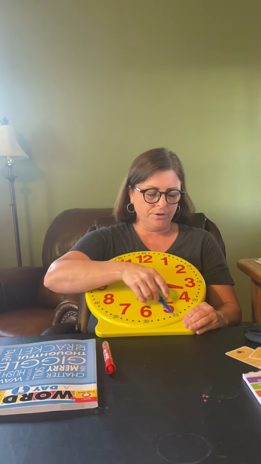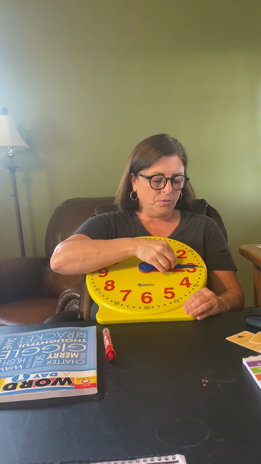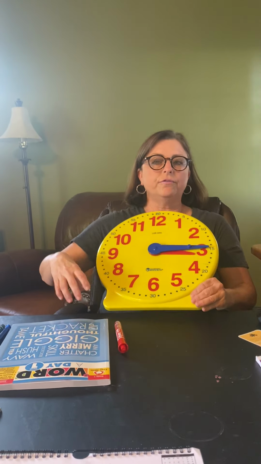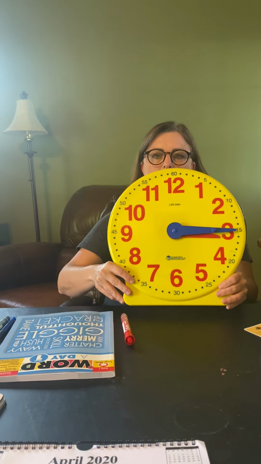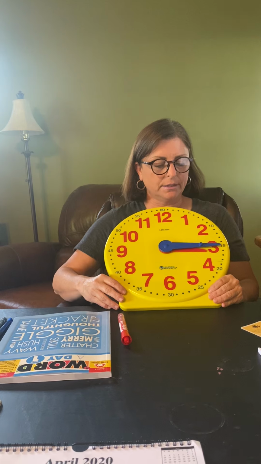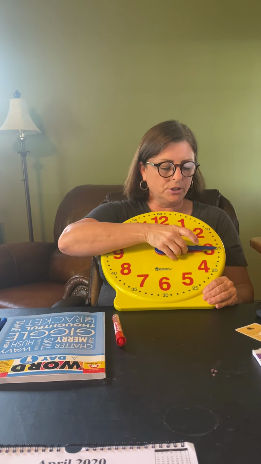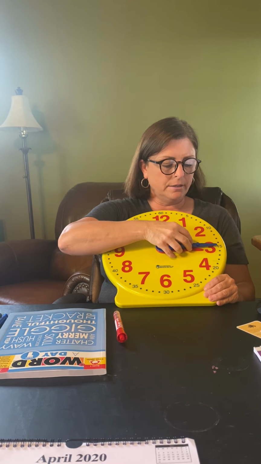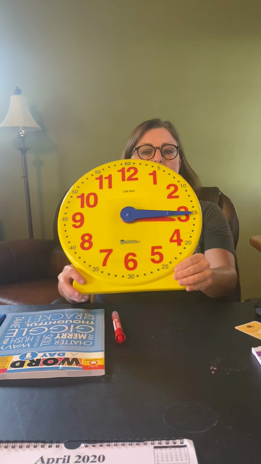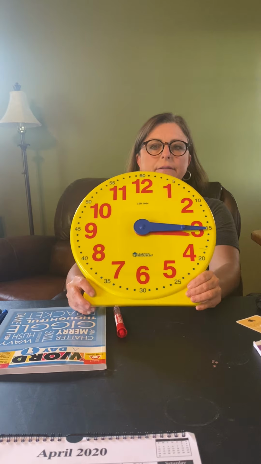Now we said a quarter after would be 15 minutes after 3 o'clock. So your hour hand should be on the 3, the minute hand also on the 3, 3:15.